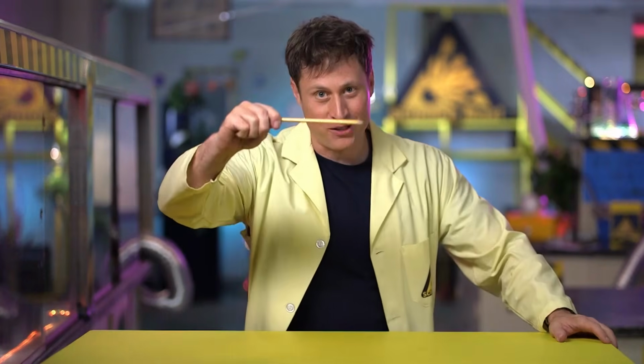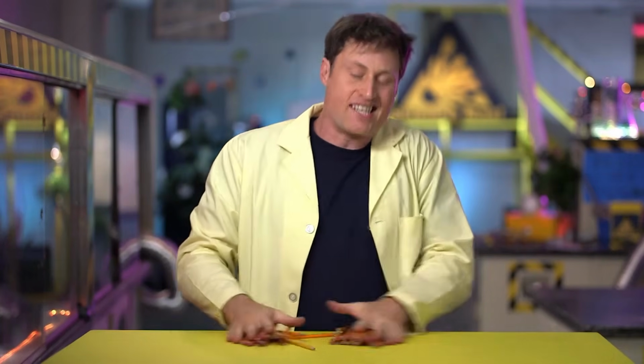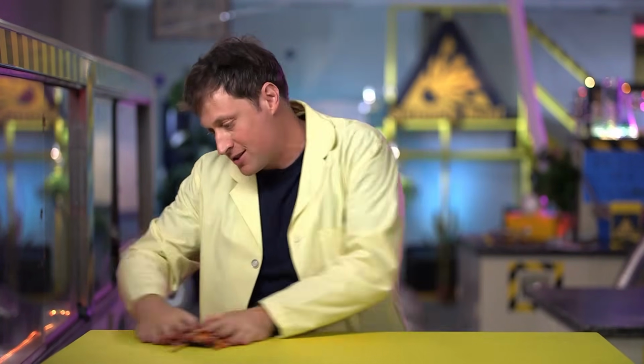This is a pencil. You probably have one of these at home and use it for all kinds of interesting things like writing and drawing, and that may be it. But if you have a lot of pencils, you can build stuff. I'll show you some of my favorite pencil builds.